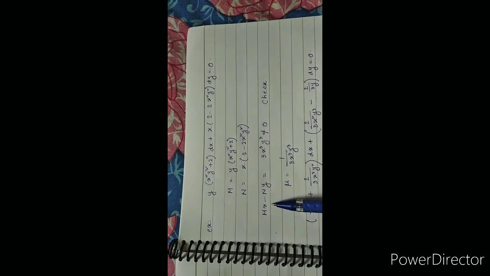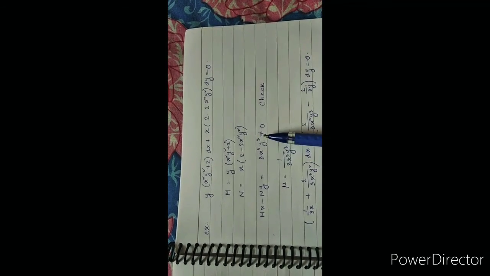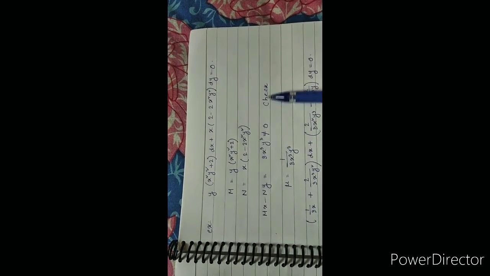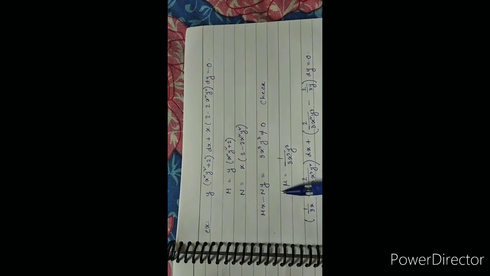So I'm just taking an example of this kind of differential equation, where M is this and N is this, and if you calculate Mx minus Ny, it comes to 3x cube minus 3x cube by 2, which is obviously non-zero. You can check it yourself. So our integrating factor mu is 1 by 3x cube y cube.